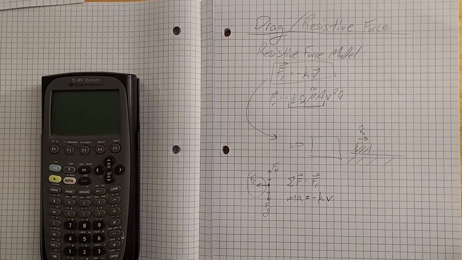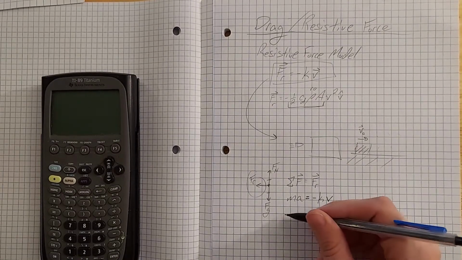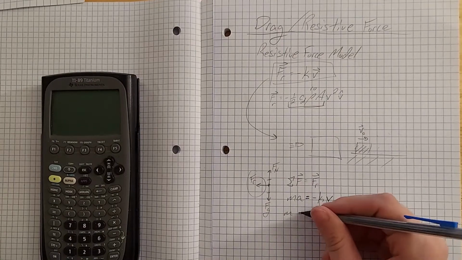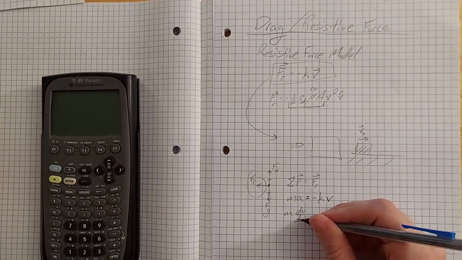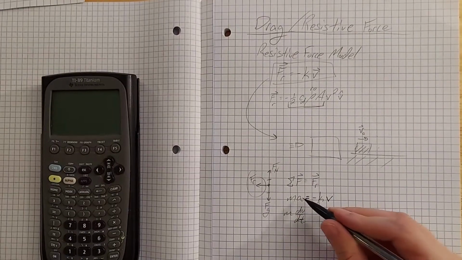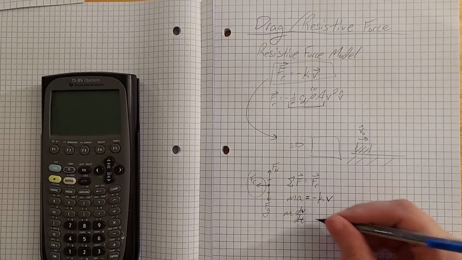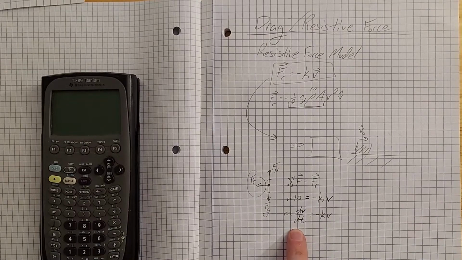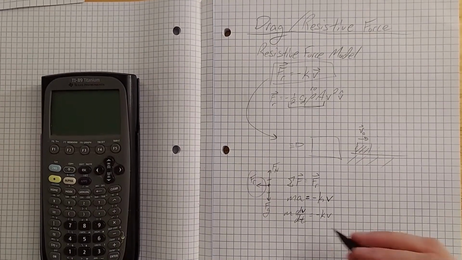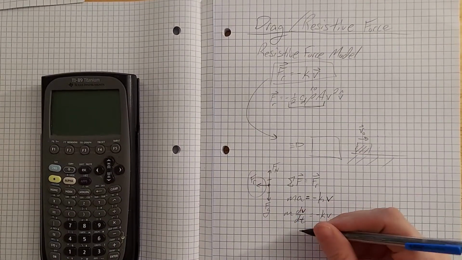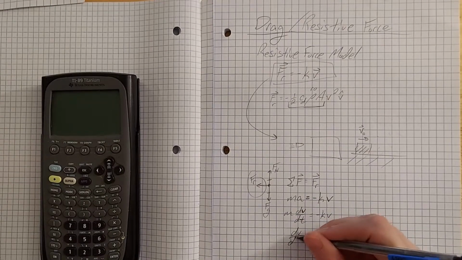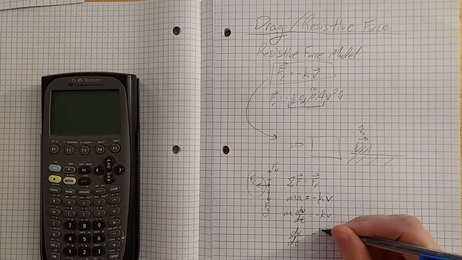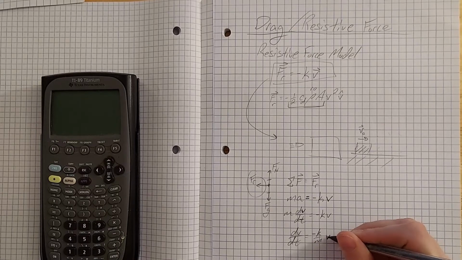So now what we want to do is, this a is equal to the time derivative of velocity. We've got velocity there, and we've got the time derivative of velocity there, so I'm going to rewrite that as the differential. And this differential here makes this a differential equation. Now we're going to get rid of the m, move it to the other side. dv/dt is going to be equal to negative k over m times v.